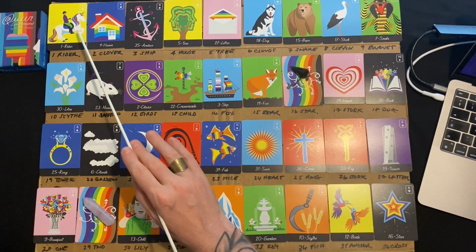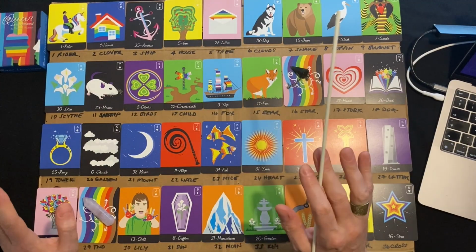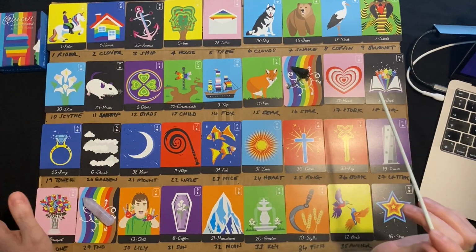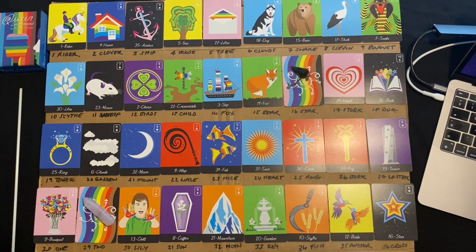So you start, and then the rider goes down to the clouds. Now, what I'm going to do is read through my notes from this reading, and hopefully you'll see the story will start to make sense now.